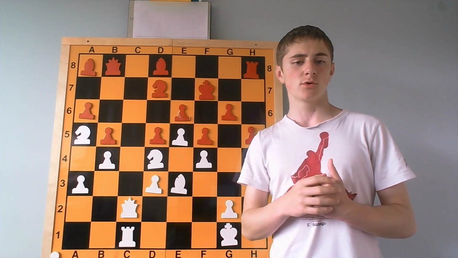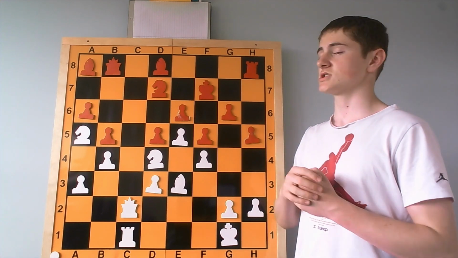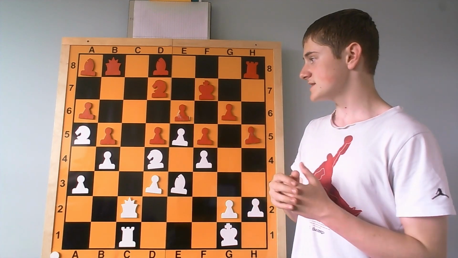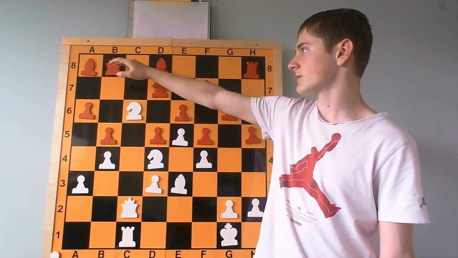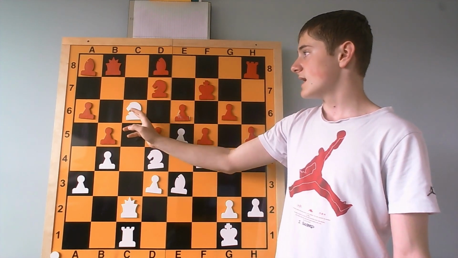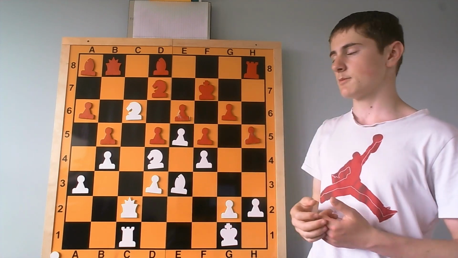But in the following moves, white can trade off the bishop and get a very big advantage on the chessboard. Here they just have to play the very strong move knight to c6 with a little fork. We attack the queen and the bishop both at the same time. So obviously black has to escape with the queen.